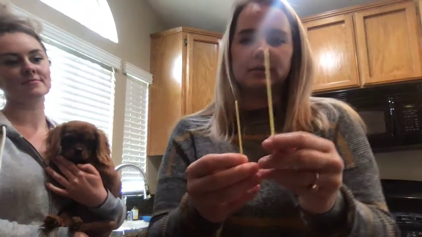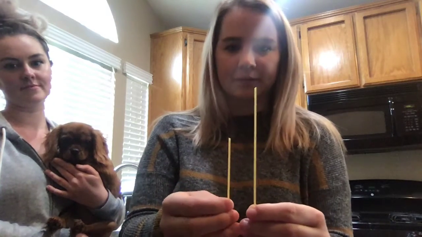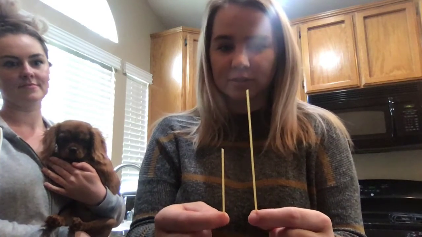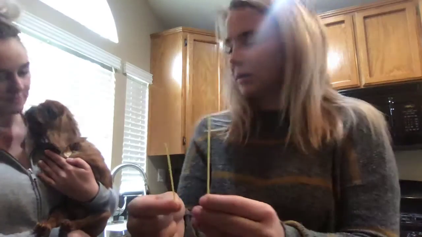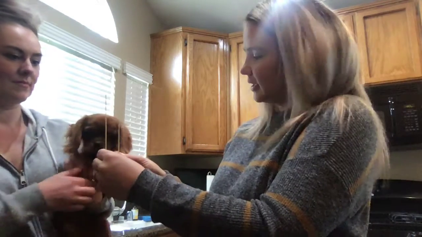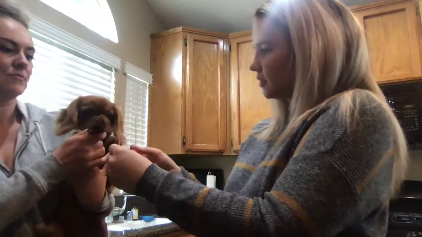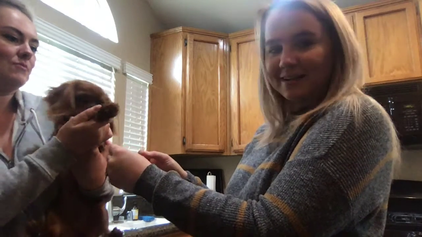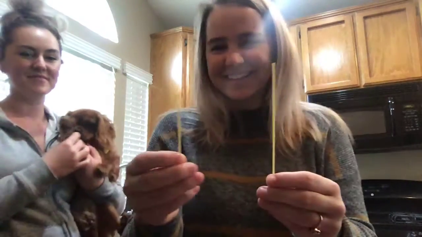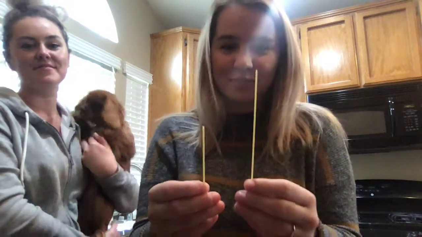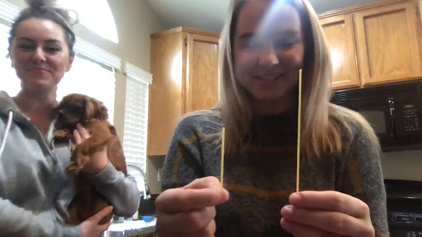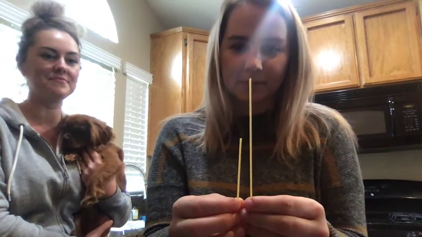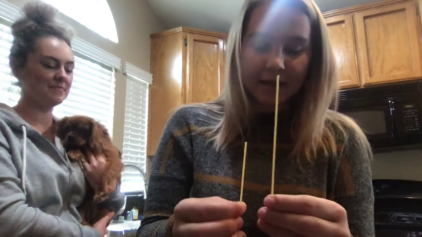Now I broke these pieces up so they all wouldn't be the same length. I want you to look at these two pieces of spaghetti. Which piece looks longer and which piece looks shorter? What do you think? What do you think, Lulu? Lulu, can you pick the longest piece or the longer piece? This one. That's right, Lulu. This is the longer piece of spaghetti. Good girl. And this is the shorter piece of spaghetti.